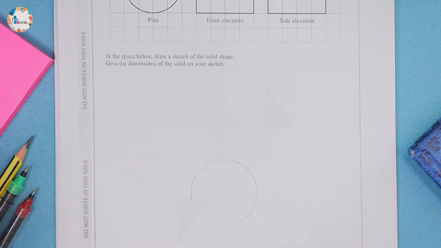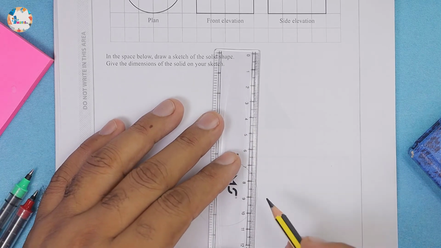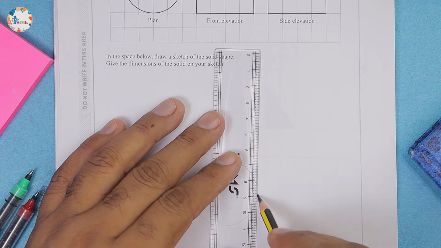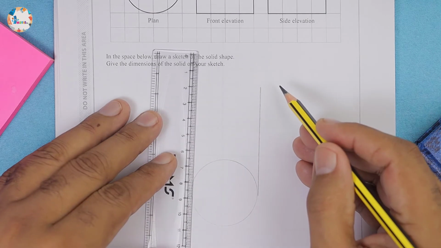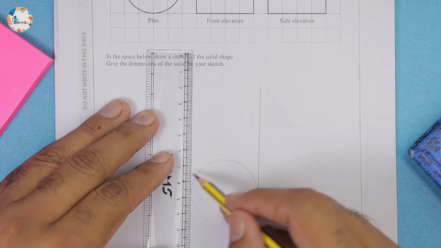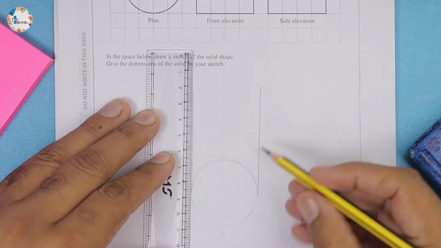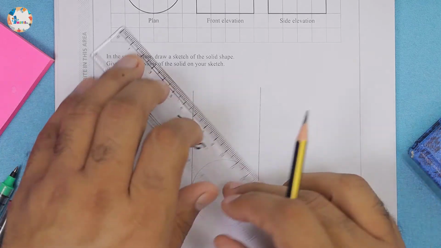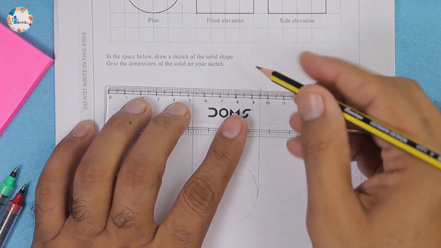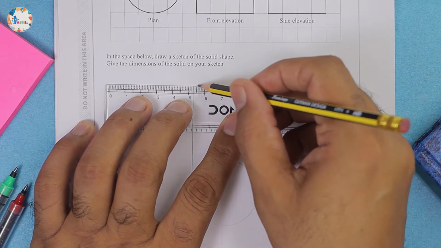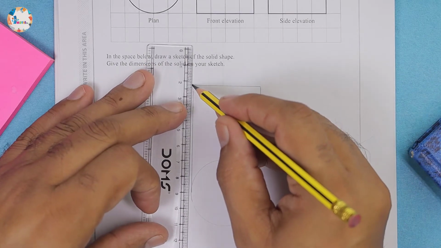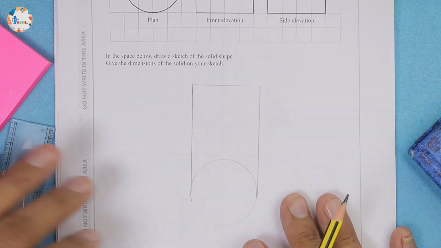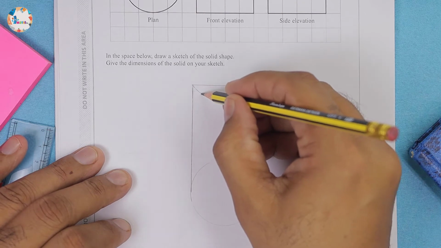Roughly we have drawn this, and we can draw a cylinder with height 4 units. Its height should be 4 units, like this one, and this one we can join this, and this will be the cylinder, like this.